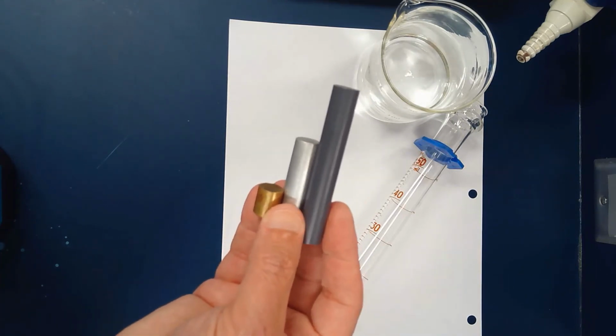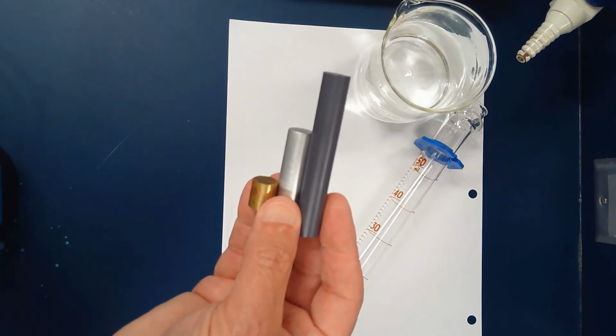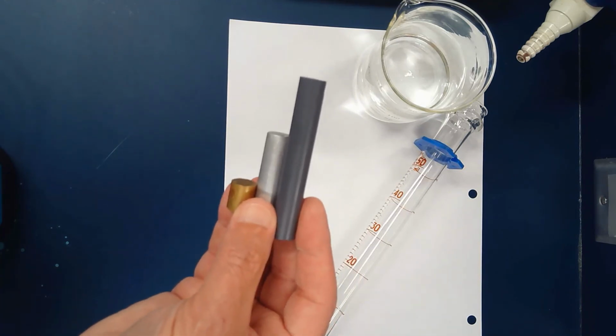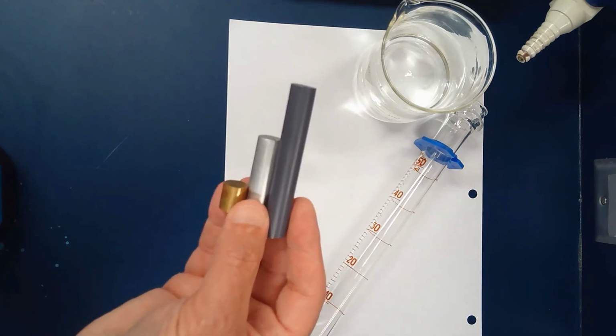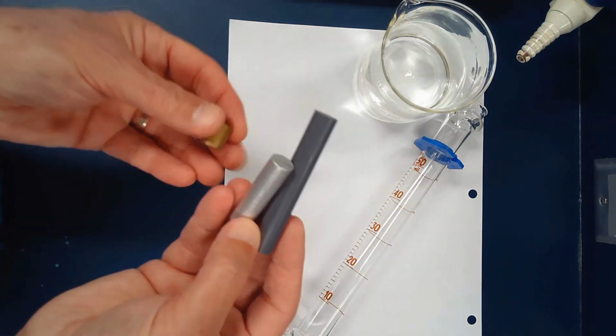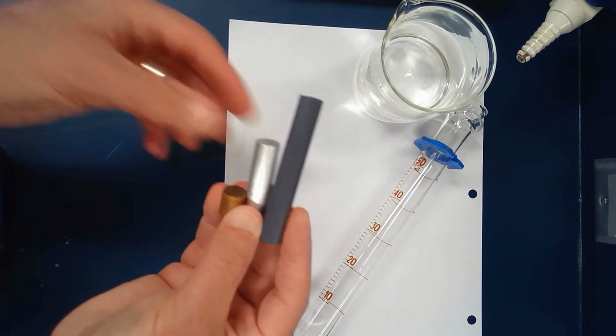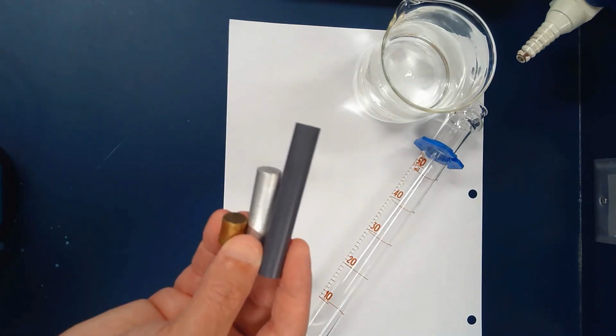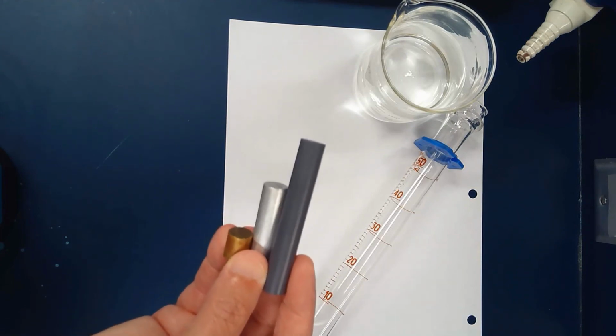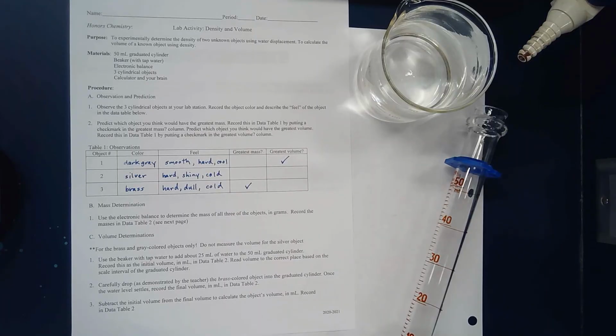Then the lab asks you, and it may be hard to estimate, to put a check mark on your own lab. Which one of these do you think has the greatest volume? And I know you can't really feel the mass, but which one do you think might have the greatest mass? Record that on your lab. I thought the dark gray cylinder might have the greatest volume. When I was picking them up, even though the brass one was the smallest, it felt like it weighed a little bit more than the others. That's what I recorded.